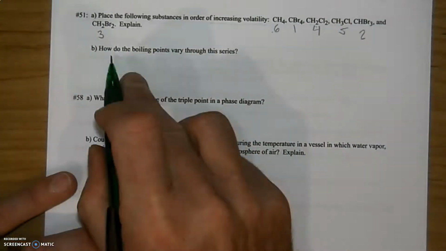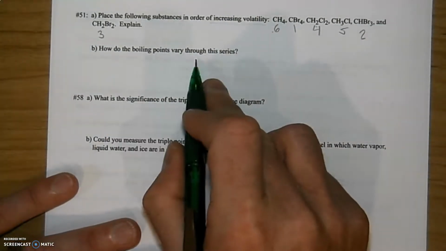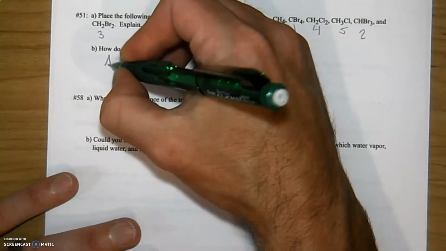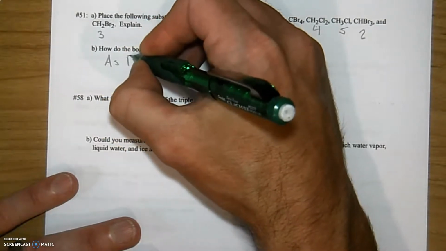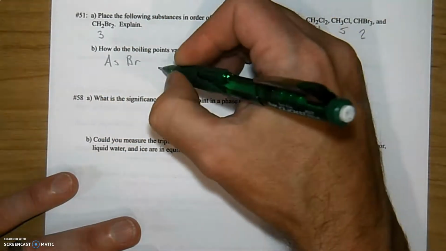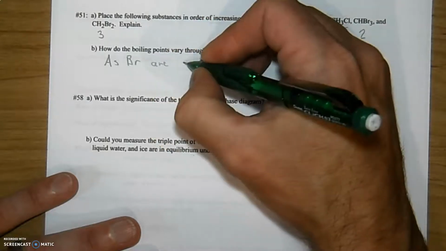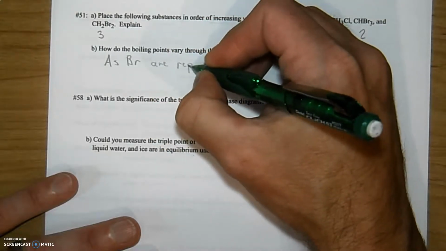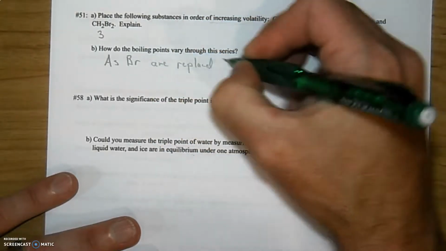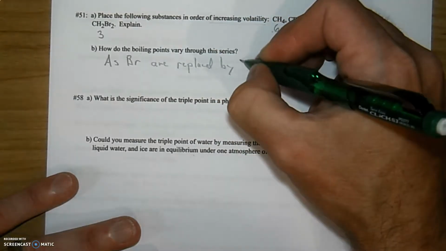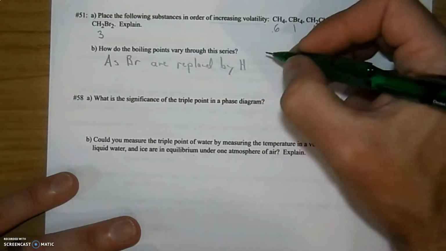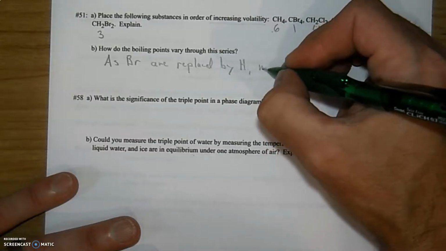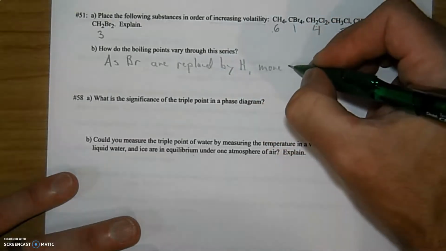Okay, how do the boiling points vary going through the series? I'll just go ahead and write that down here, which we already kind of talked about. As the bromines are replaced by hydrogen or chlorines, it becomes more volatile.